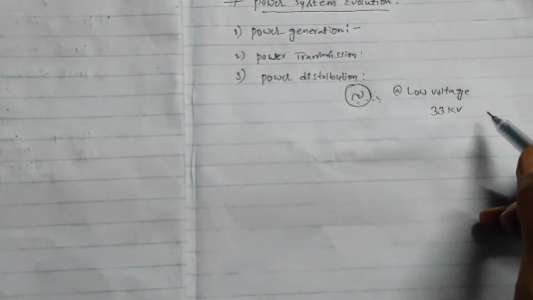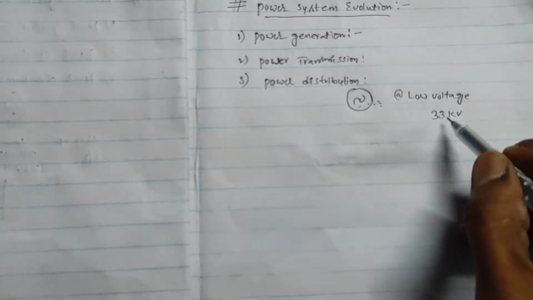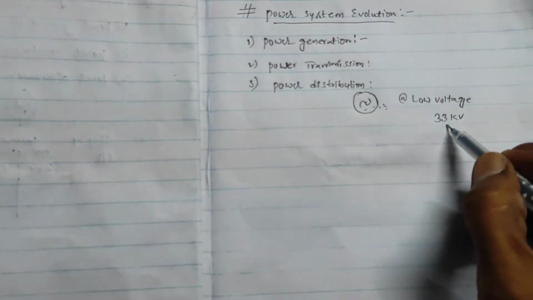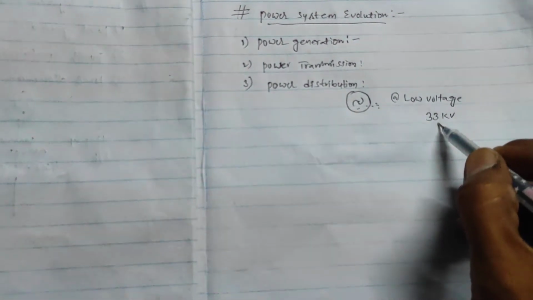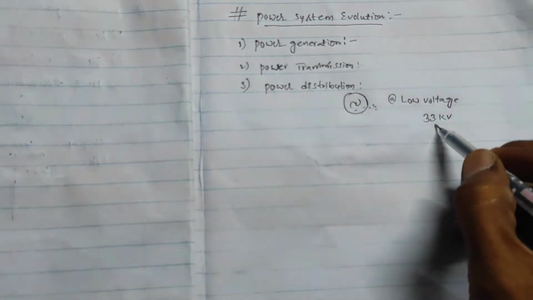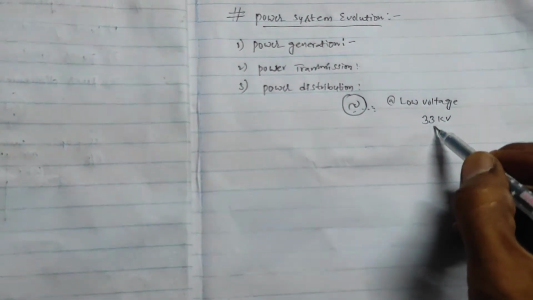Why? Because if you want to generate power beyond this 33 kV, it is possible, but the insulation requirement of the conductor will be very huge, and it is uneconomical.